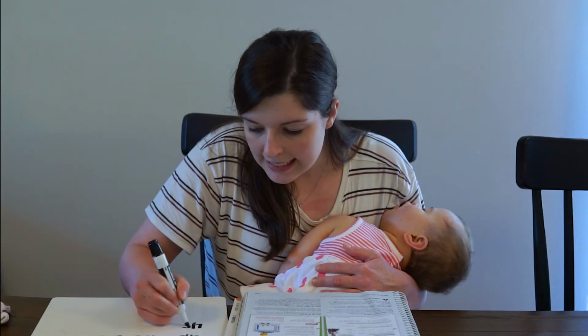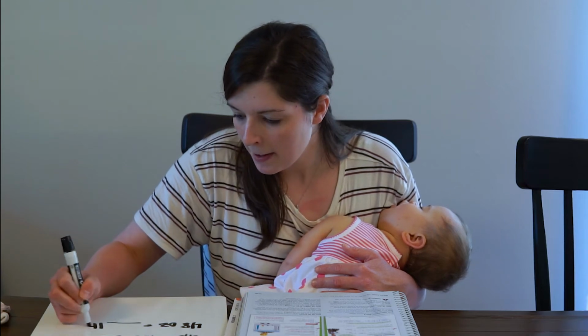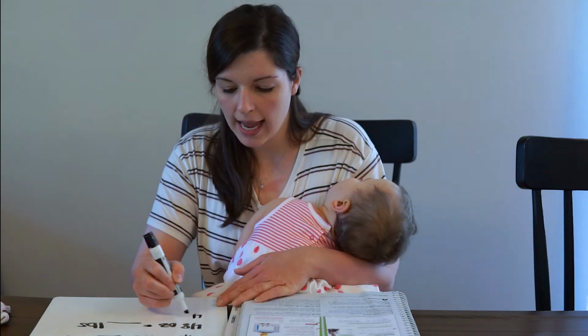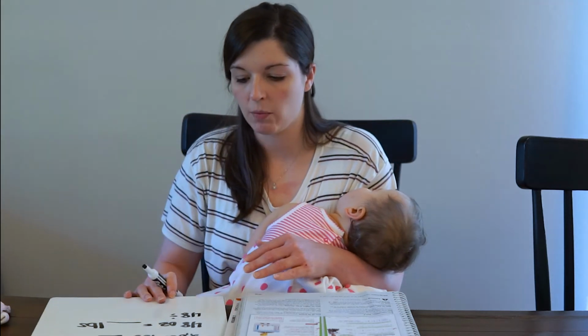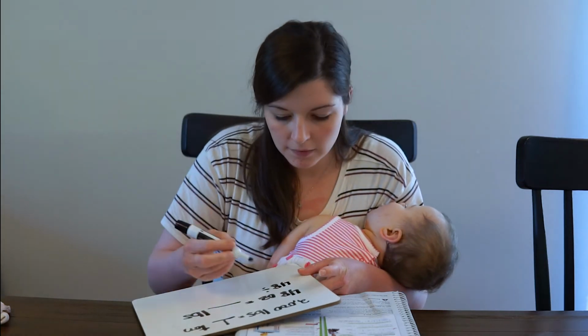48 ounces equals blank pounds. Okay, we're going from ounces, which are small, right, to pounds, which are bigger. So ounces to pounds. What do we do to get from small to big? Divide, that's right. 48 divided by, well, what would we divide by? Yeah, 16.